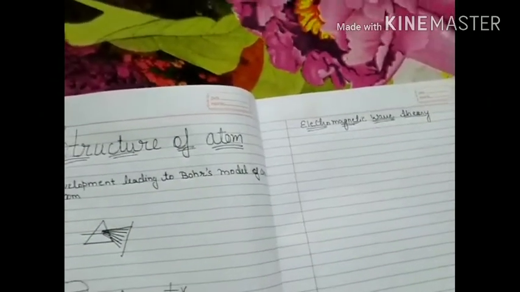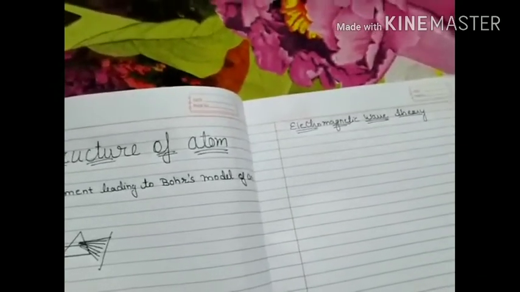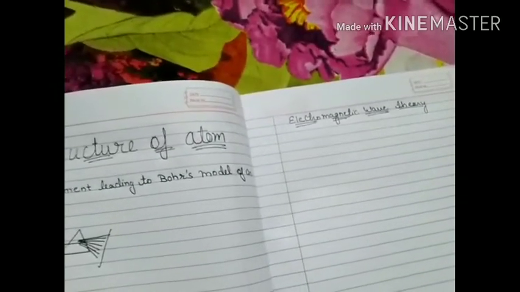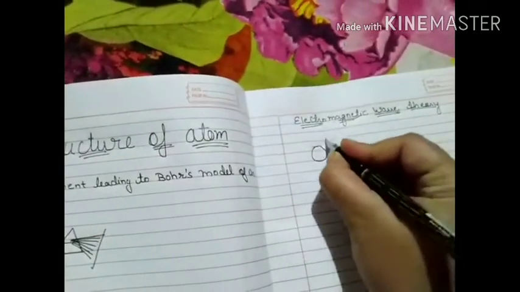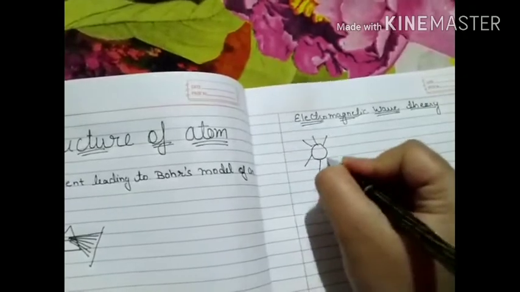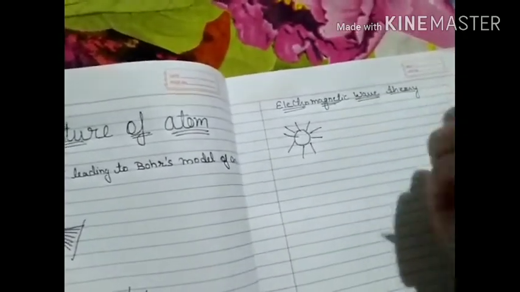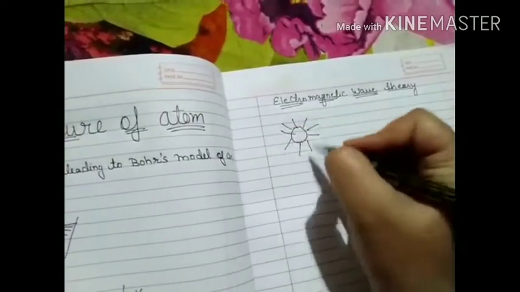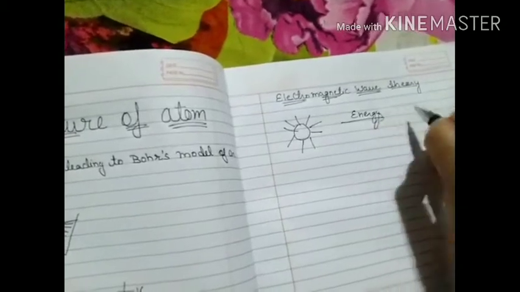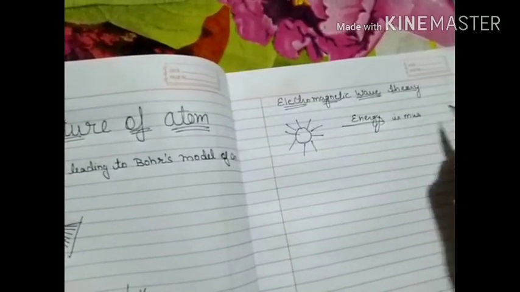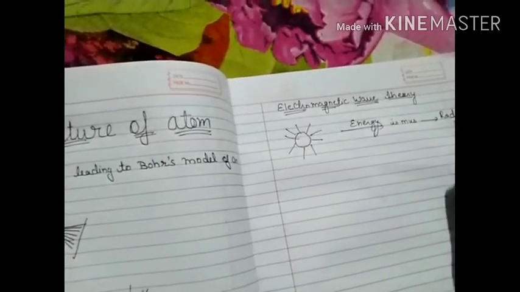If any source is continuously emitting energy, then that energy will come out in the form of radiations, and we call it radiant energy. For example, if you have the sun, and the sun is continuously emitting energy, then this energy must be in the form of radiations, and this we call radiant energy.